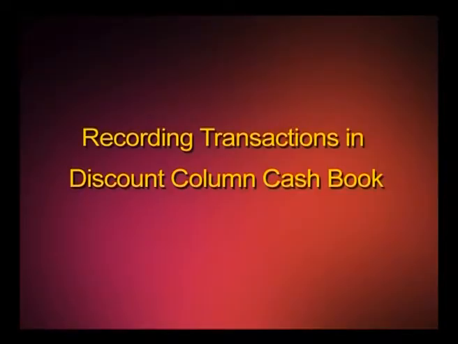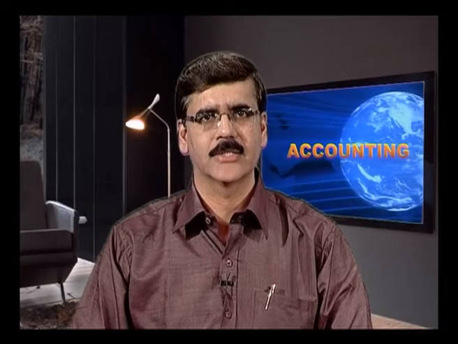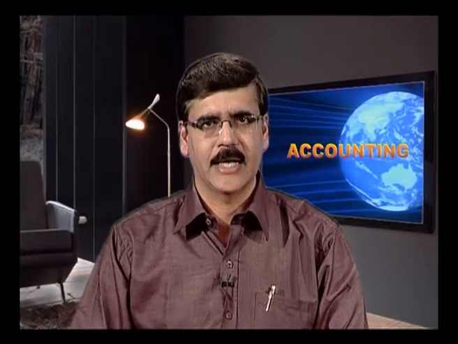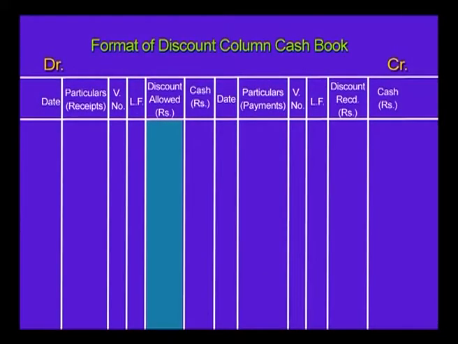The process of recording the transactions in a discount column cash book is almost same as recording transactions in a simple cash book. That is, cash receipts are recorded on the left hand, that is debit side, and cash payments are recorded on the credit, that is right hand side. The additional aspect is that when such cash receipt from customer is to be recorded, where cash discount has been allowed to customer, the discount column on debit side will exhibit the amount of cash discount allowed to customer.